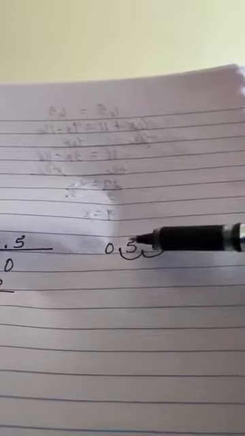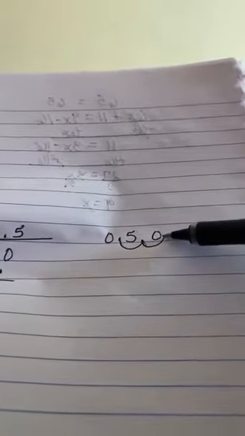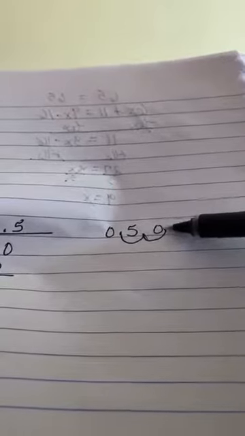I will start here, 0.5. And when I move it twice, that's 1, 2. Okay? Which gives me 50. And then please do not forget to add your percent, because they're asking for a percent.